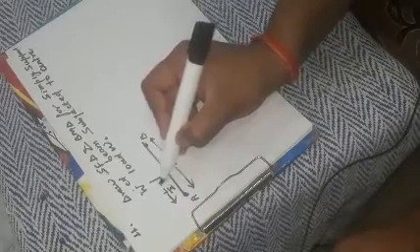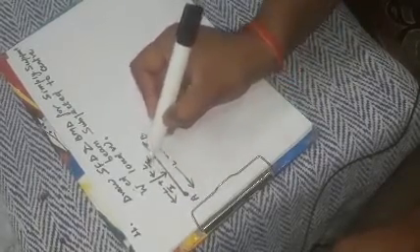Load is acting at center, so this length will be L by 2. Right? And this is the loading diagram of this given problem. Now stepwise, first step was to draw loading diagram of given problem. Now it is completed. Come to the second step. Now we have to calculate shear force value for each section, right?